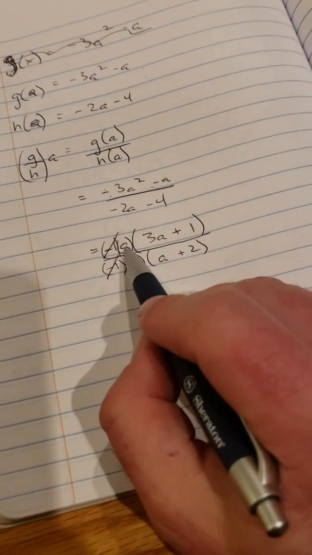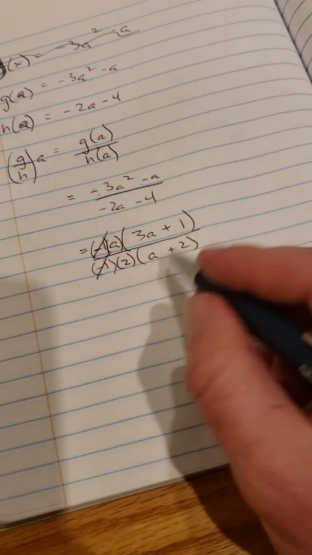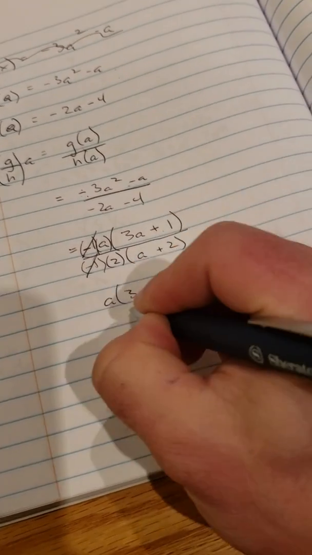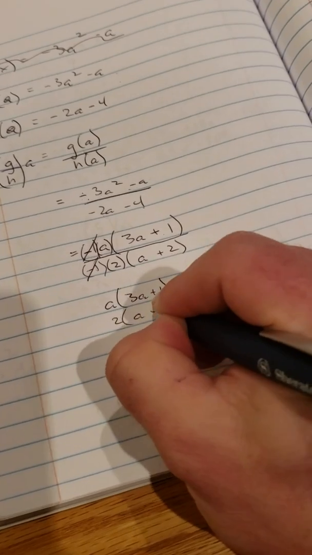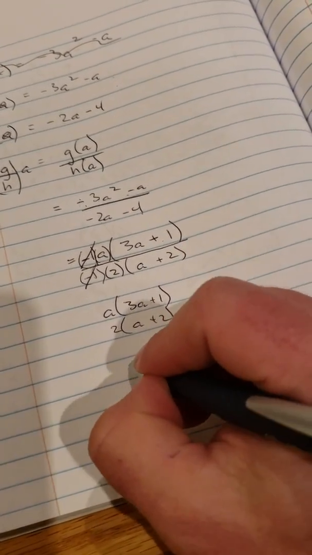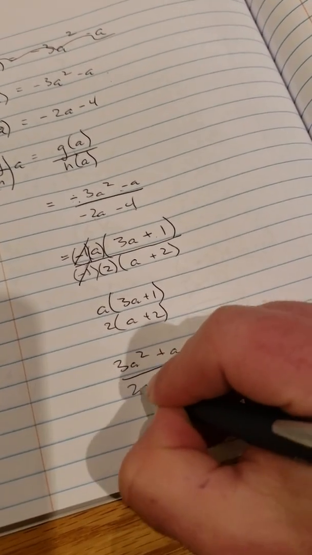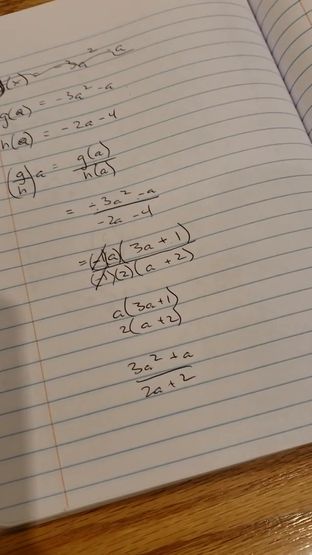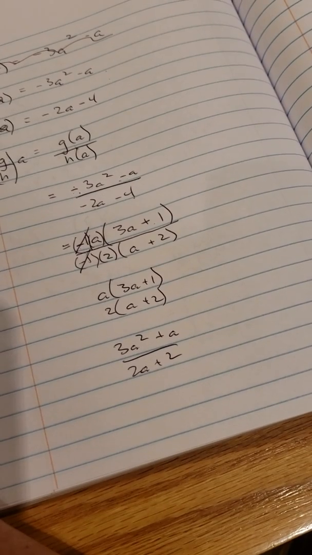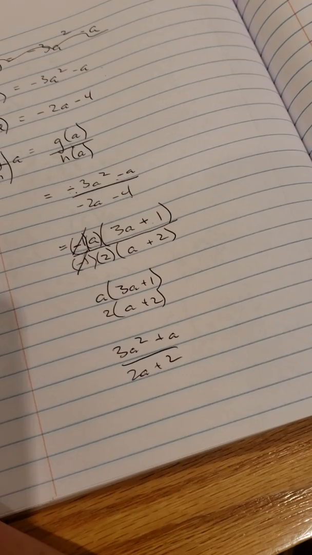Okay? But what else can I eliminate? I can't really do anything. So really, I'm done. This is a times 3a plus 1 over 2 times a plus 2. Most likely you're going to have to put it back in, so leave it alone. This is 3a squared plus a over 2a plus 2. If I wrote down the right numbers. I think I did. Yeah, I think that's right.